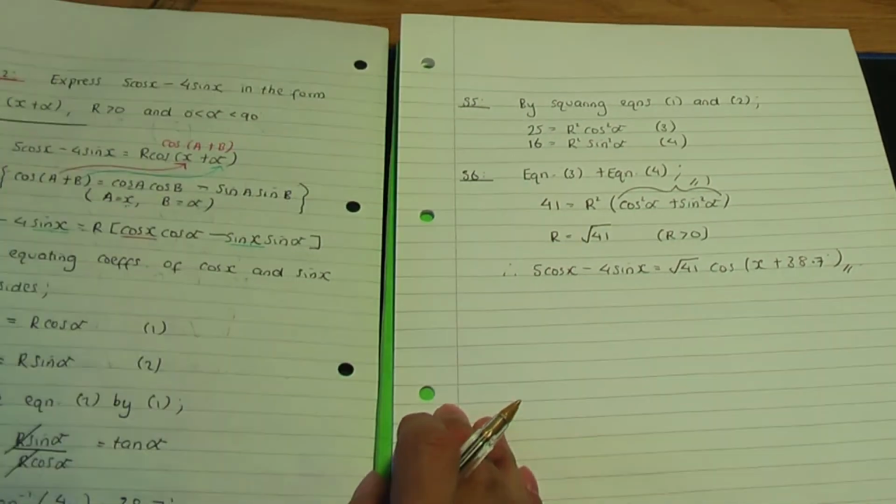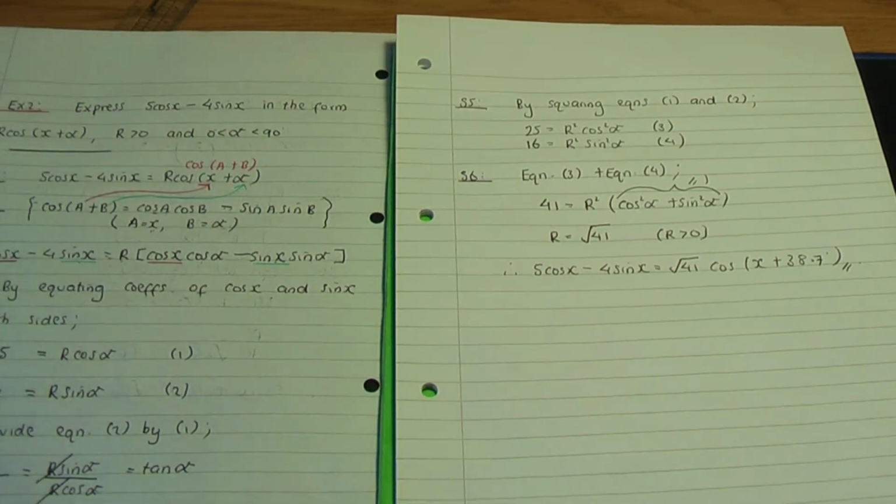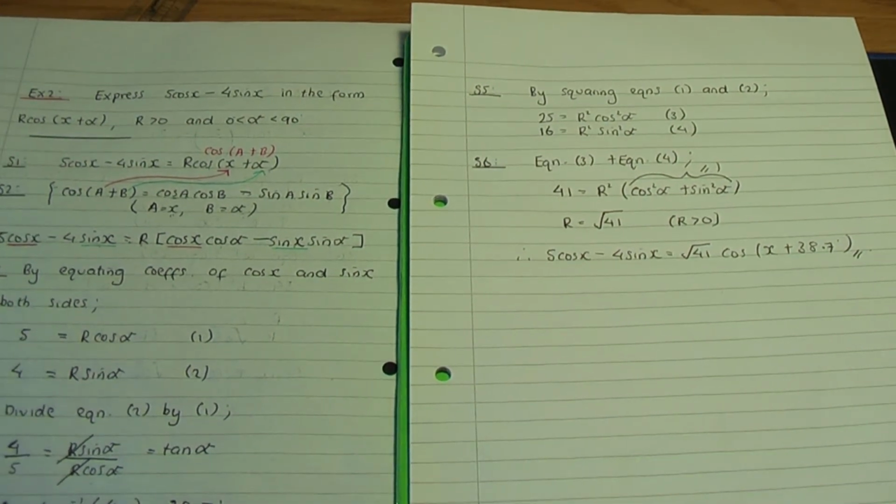So once again, here are the steps involved in order to do questions like these.